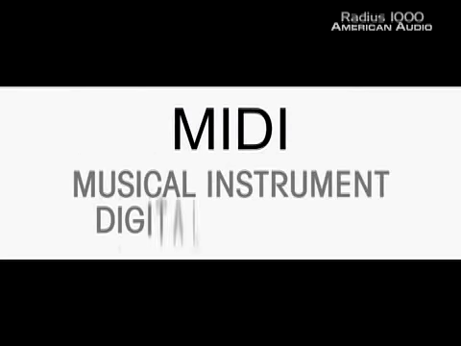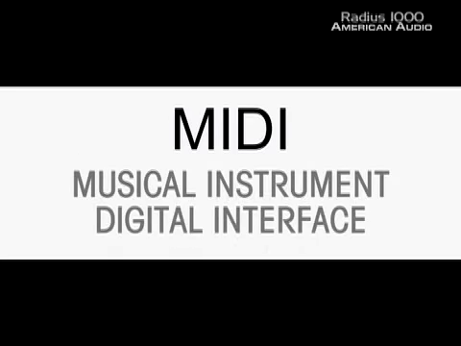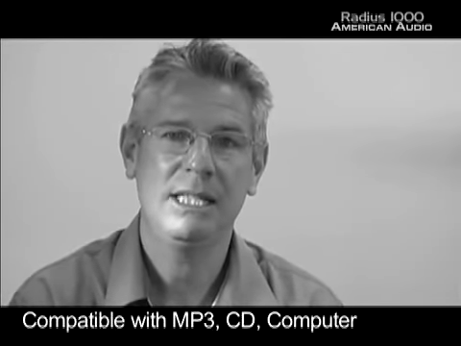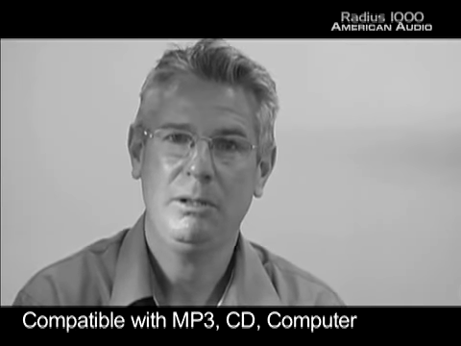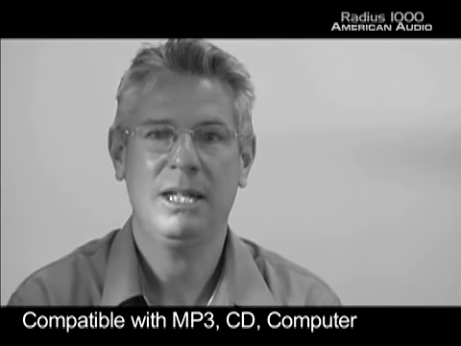For some of you who don't know what MIDI stands for, it's Musical Instrument Digital Interface. One of the reasons we're so excited about the Radius 1000 is because it does have MIDI. So not only will it work for you today with your CDs and MP3s, but you can use it in the future with your computer, or you can have the versatility to do a gig using just your laptop and one Radius 1000 or two, or just take some CDs out to a party and spin that way.